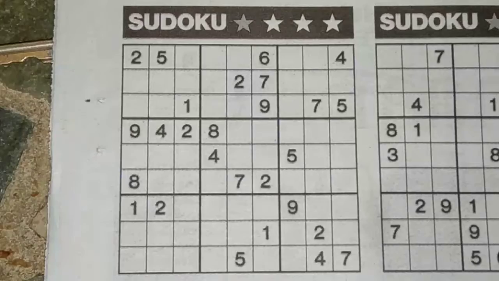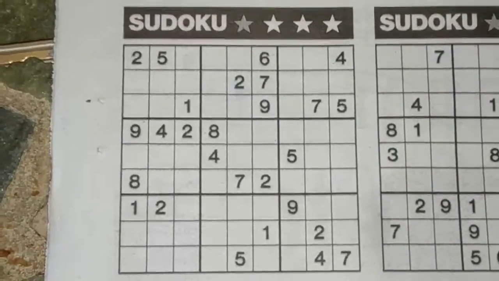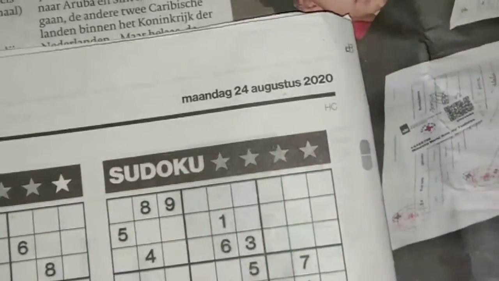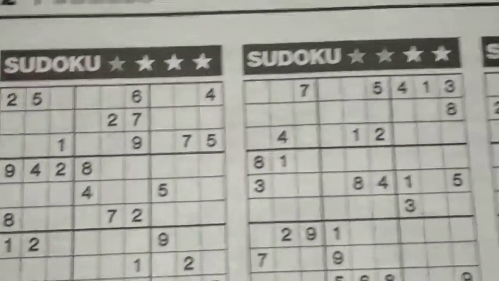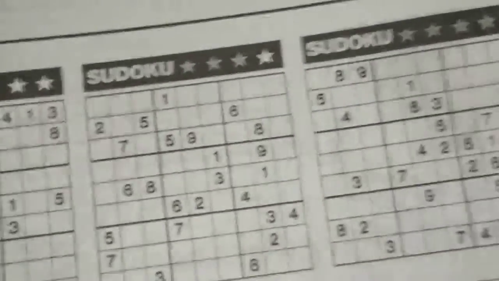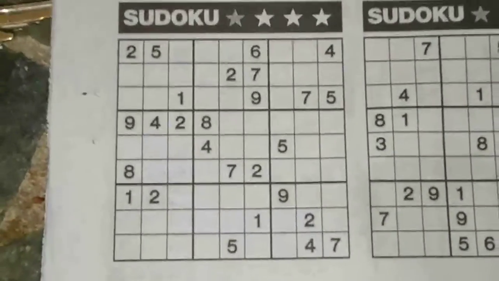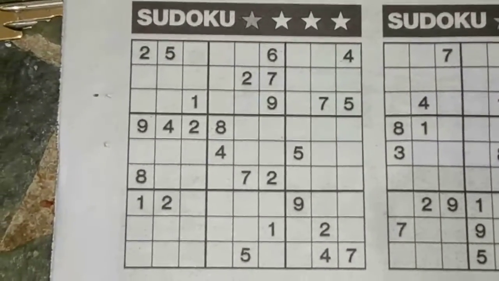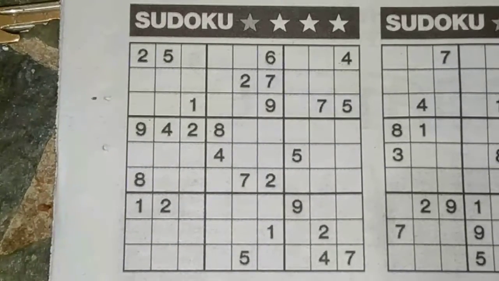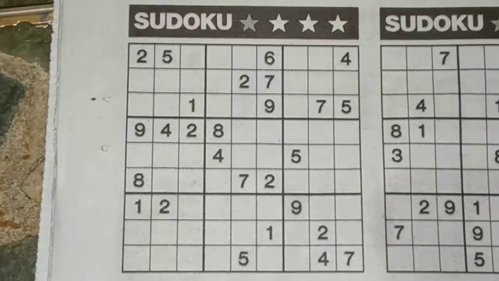Welcome to this additional video with extra Sudokus of today's newspaper on Monday, August the 24th, 2020. We have here a Sudoku with 1 star, 2 stars, 3 stars, 4 stars, a binary, and a tectonic. So a total of 6 Sudokus. But first, we will solve the 1 star Sudoku.